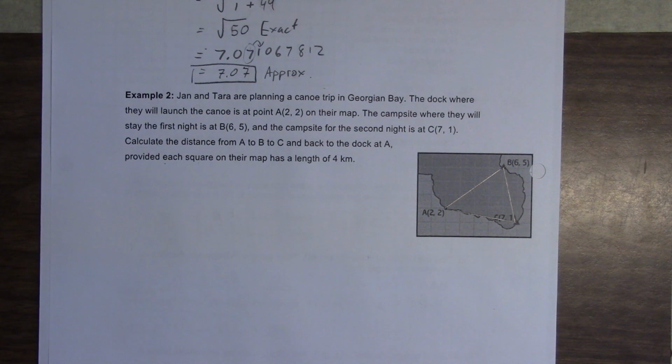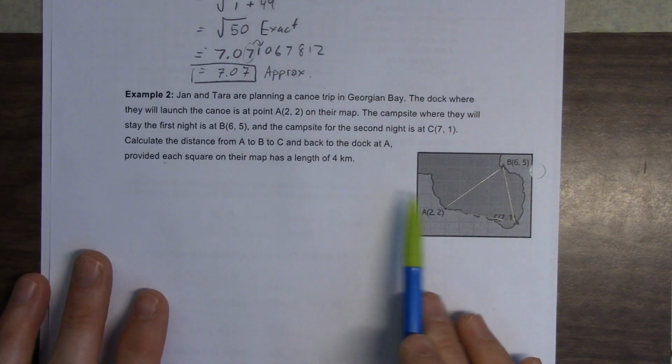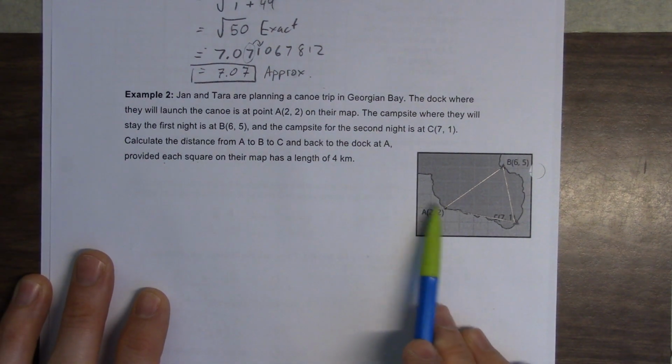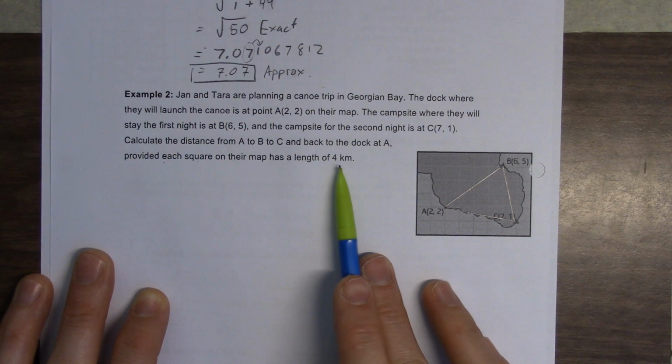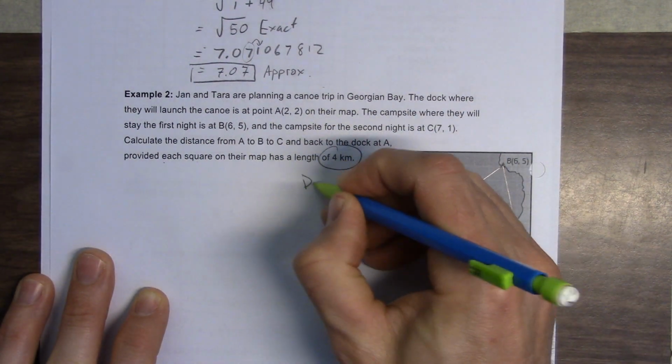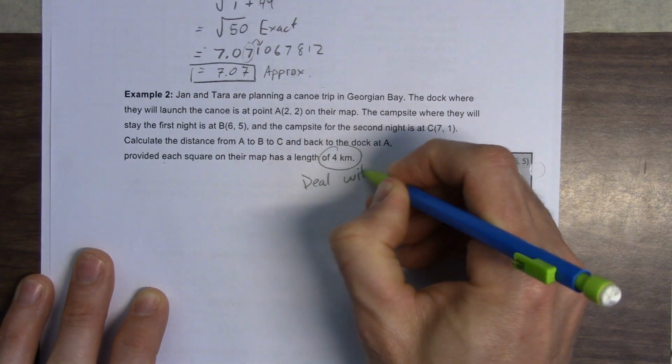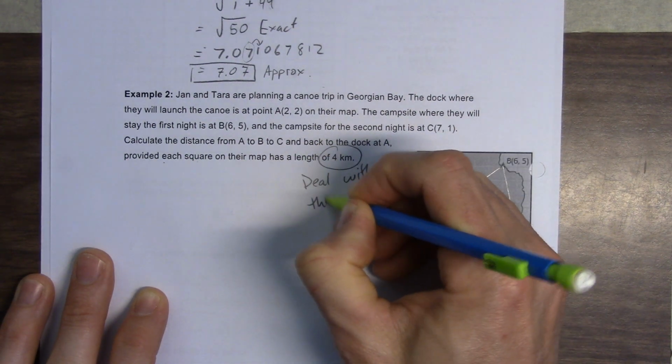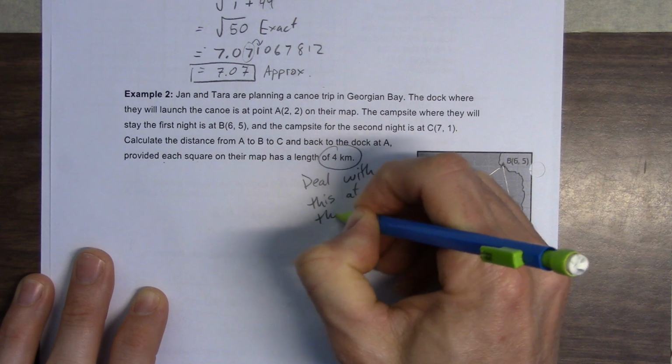All right. So let me tell you a little hint here. If it gives you a grid that is not 1-to-1, it gives you a grid and is telling you the new distance between the squares, deal with this at the end.